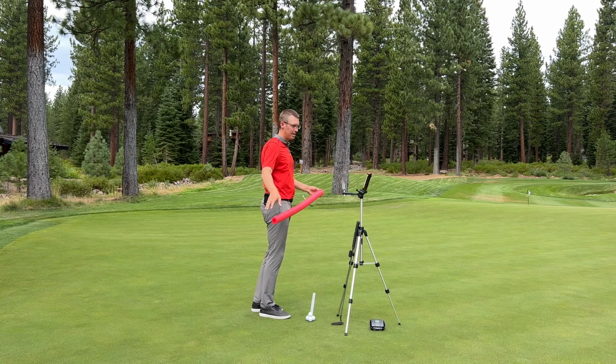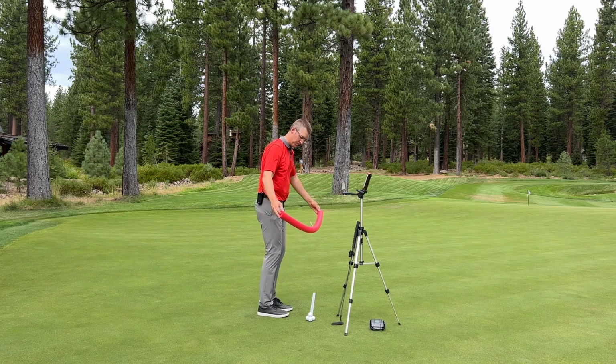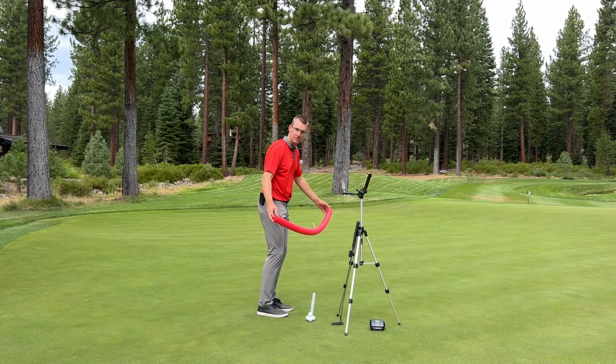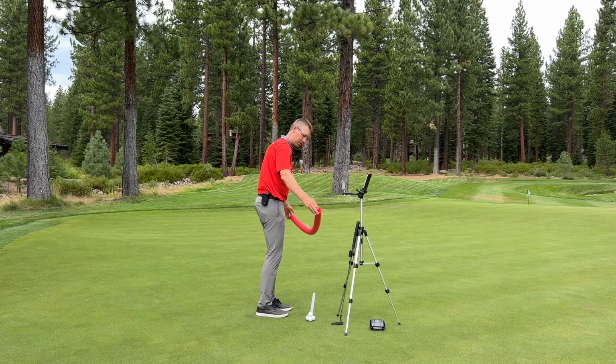So that's going to be the arc, where we're catching the ball in our circle. The track is going to be, was that circle pointed to the right, which would be positive, in to out, or is it pointed to the left, which would be negative, out to in?